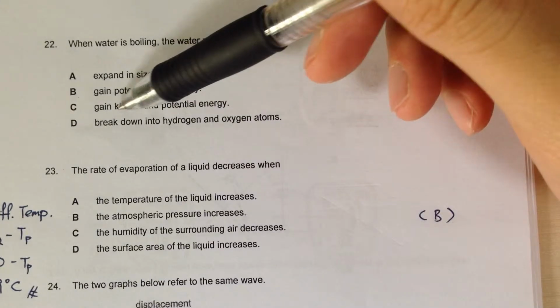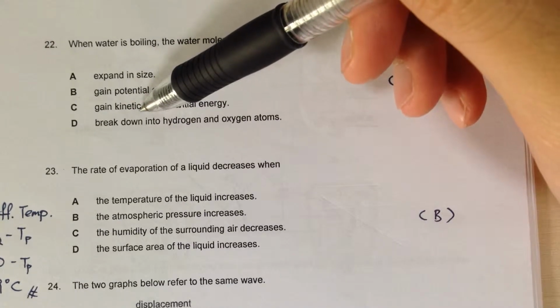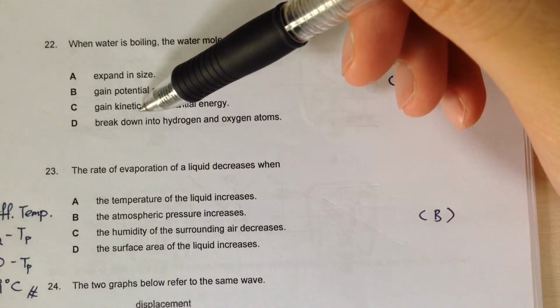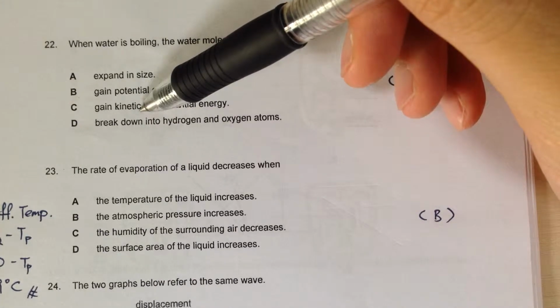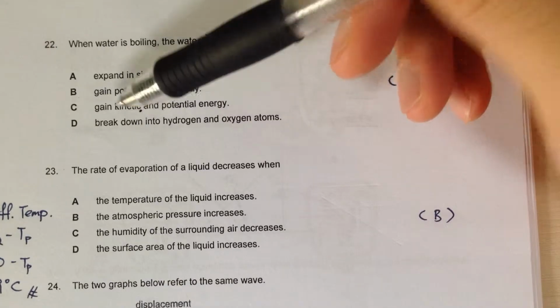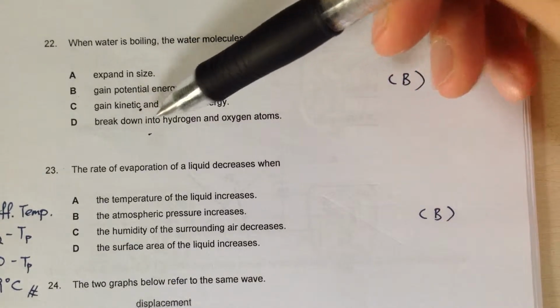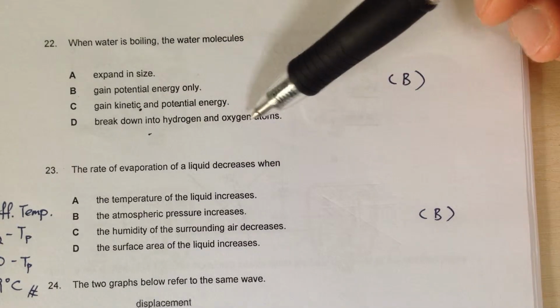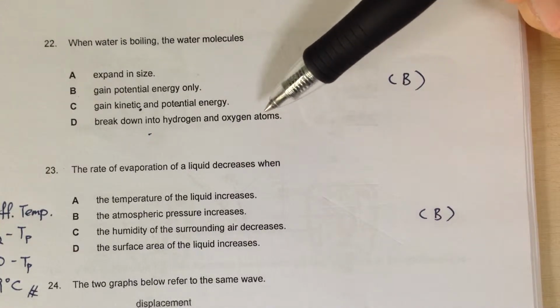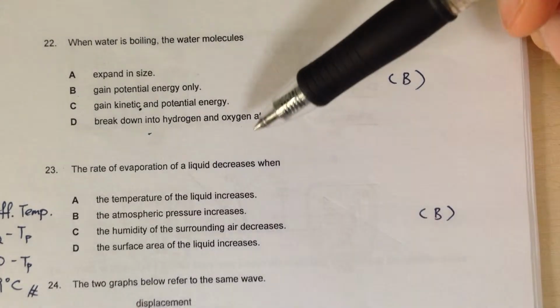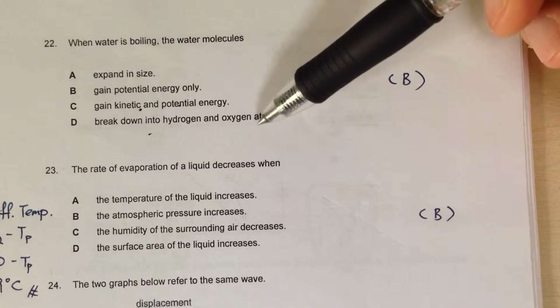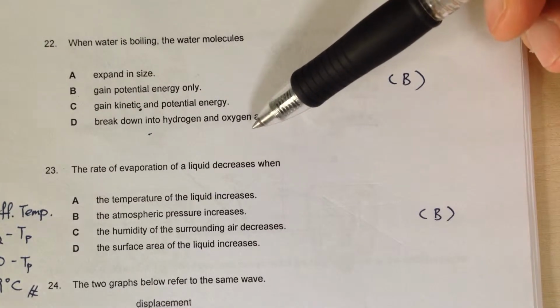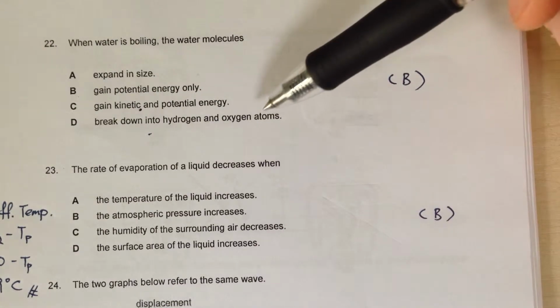It also will not gain kinetic energy, because that would be an indication that the temperature would rise, but during boiling the temperature actually stays constant. Then the last option, breaking down into hydrogen and oxygen atoms, is a chemical reaction, because the H2O molecules undergo a reaction, most likely electrolysis.